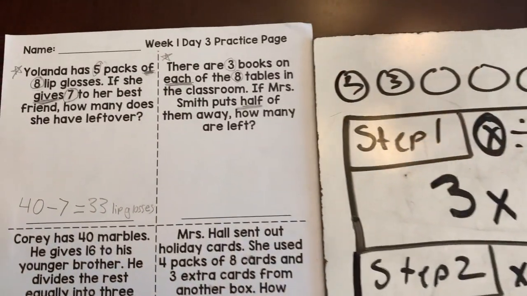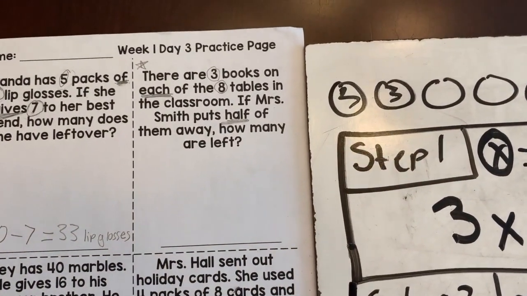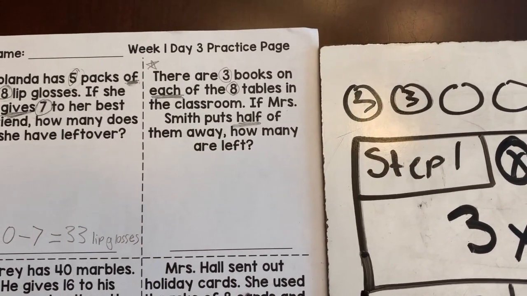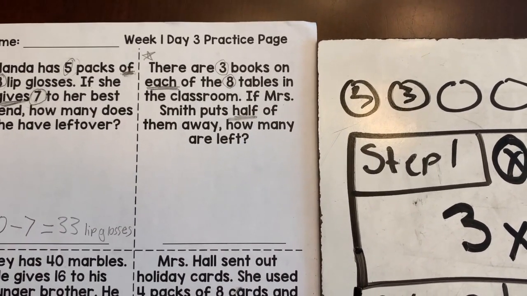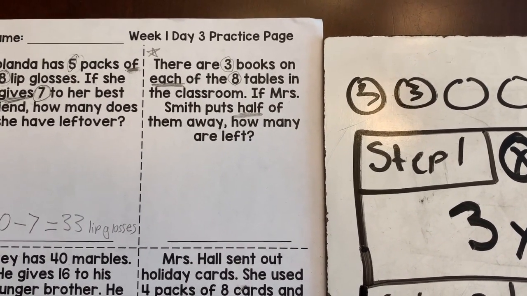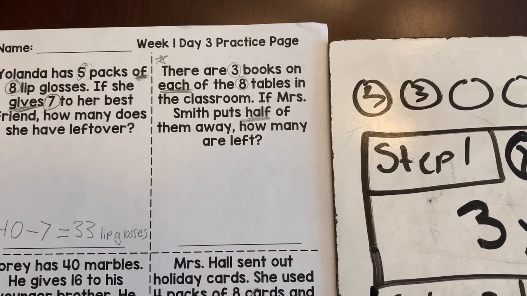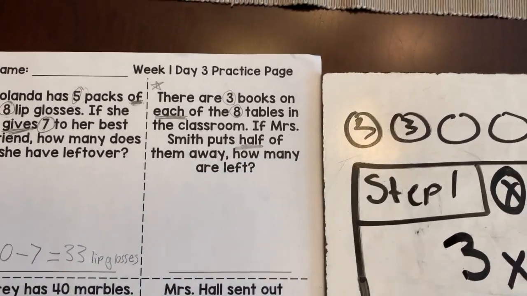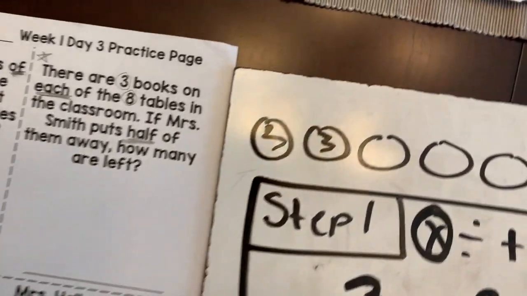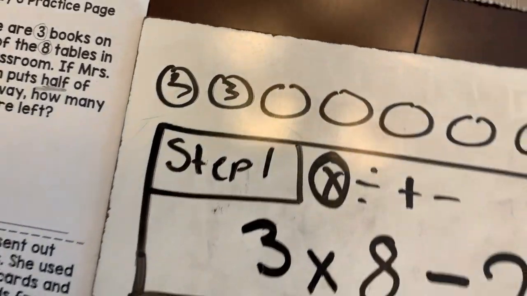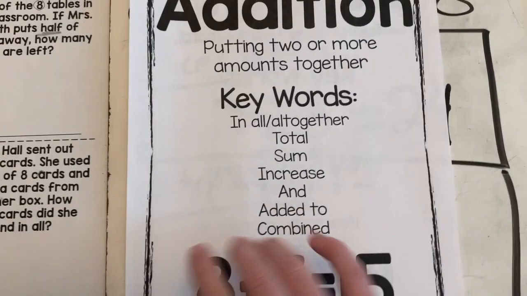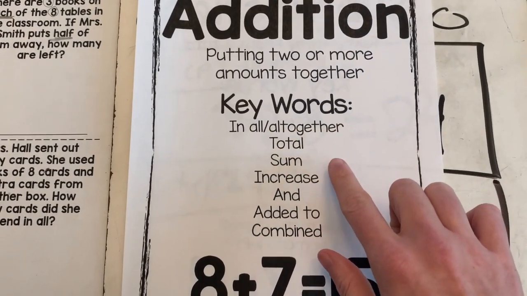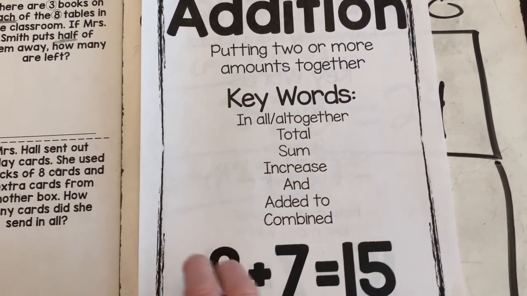Back to our problem for the second sentence and step 2. If Mrs. Smith put half of them away, how many are left? Half. I'm going to go back and check my keyword posters. Looking for the word half. Let me know if you see it.